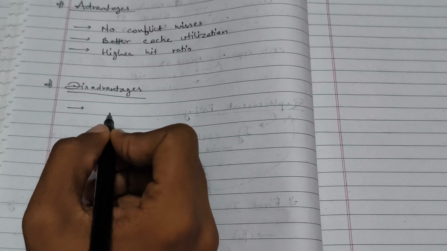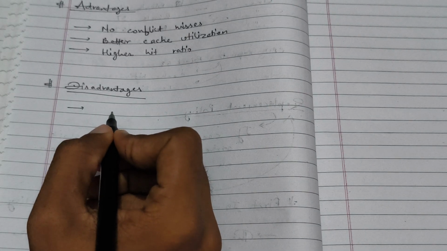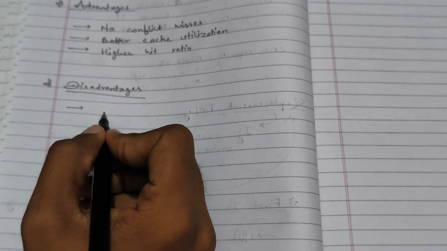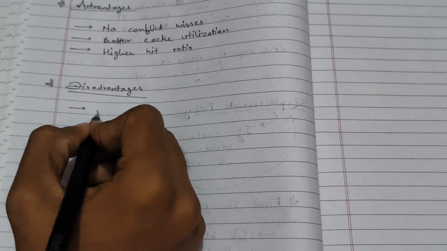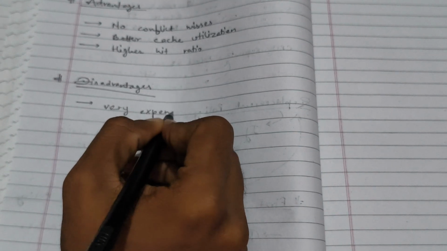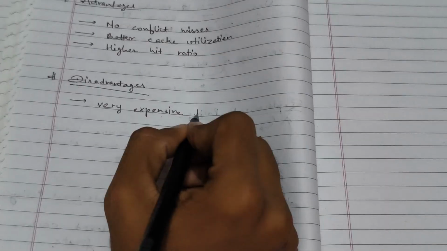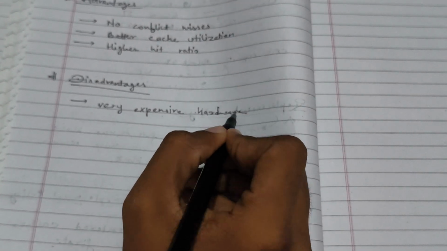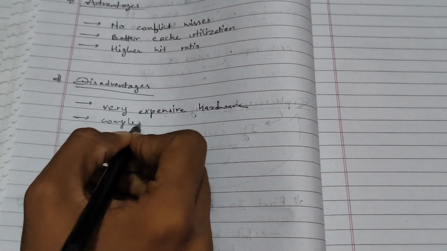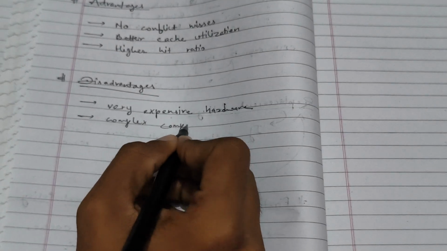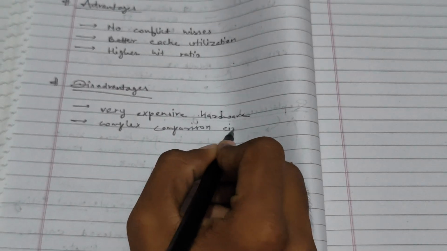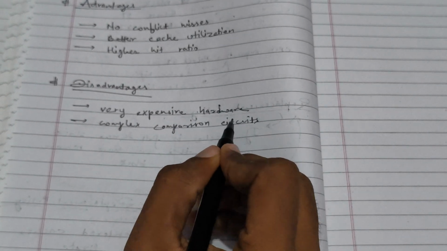The previous technique was quite simple in nature and therefore cost effective. But associative mapping is not so, it's a bit more expensive. So it has expensive hardware. And yes, we would have a complex comparison circuit, because we are required to simultaneously match the addresses to get a cache hit.